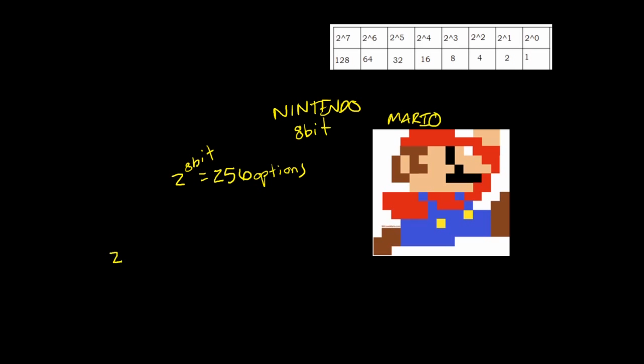If I'm to take something and say 2 to the 1, this is a 1-bit system. 2 to the 1 is 2 options. So in a 1-bit system, I have 1 bit to work with. This 1 bit can be a 1 or a 0. The reason I get 2 options is because with that 1 bit, I can make that a 1 or a 0. Gives me 2 different options in a 1-bit system, 2 to the 1.